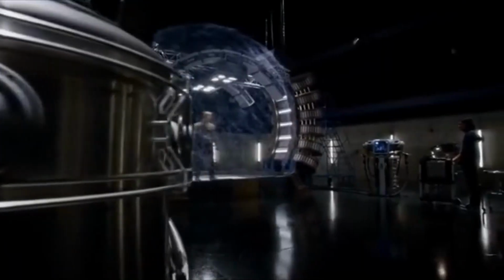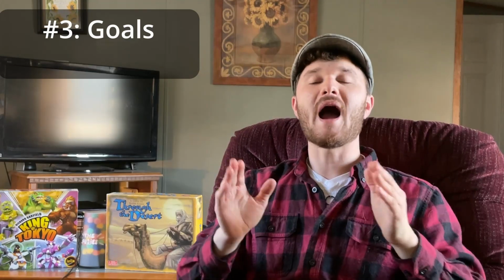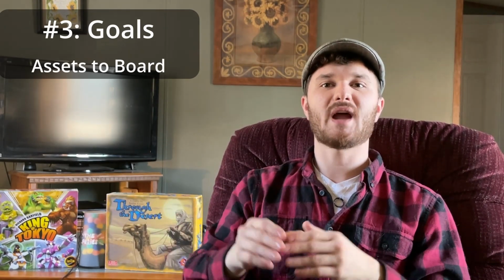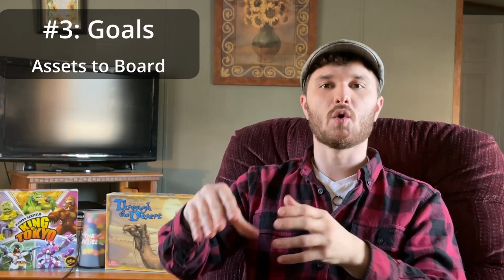The third key element of board gaming is the goals that you aim for during the game. Goals are beyond your understanding. You either aim for more asset-focused goals or more board-focused goals. Asset-focused goals aim for certain types and groups of cards or resources or money. Whereas board-focused goals aim to cover or move or do certain specific things on the board.